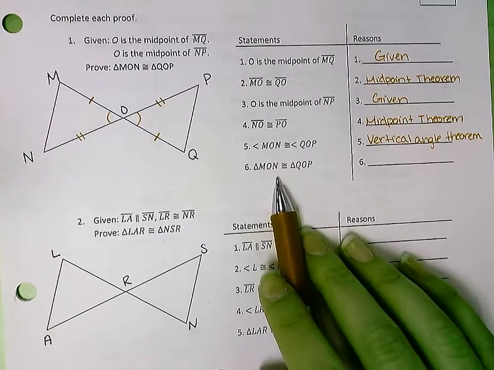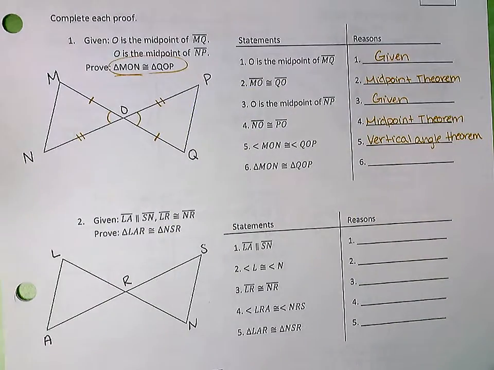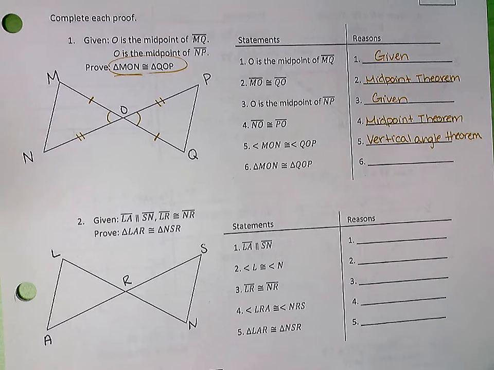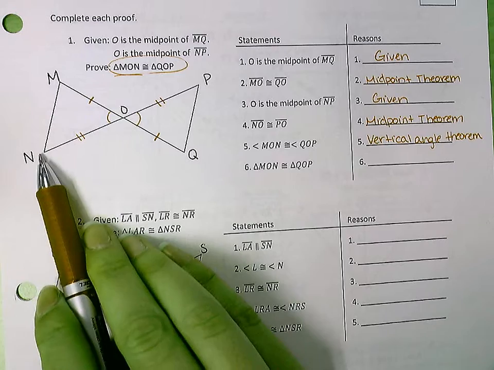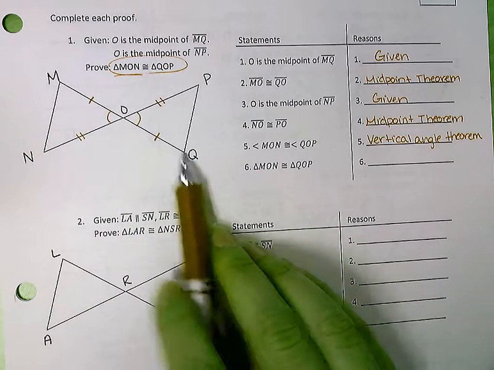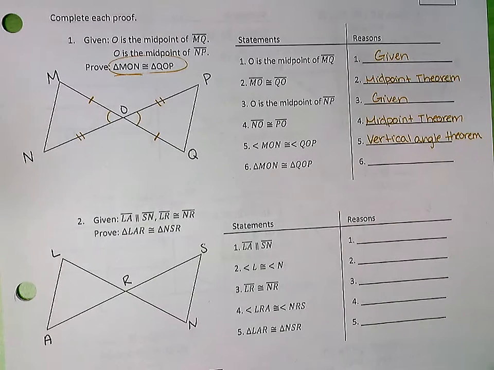My last part. I'm proving that these two triangles are congruent to each other. Okay, so triangle MON and triangle QOP. Okay, do you remember a couple days ago, last week, Friday, maybe?